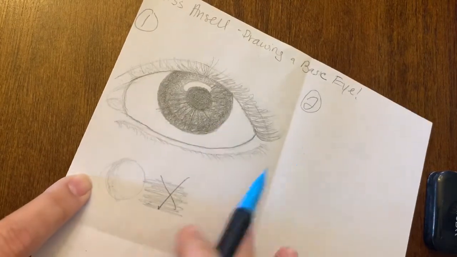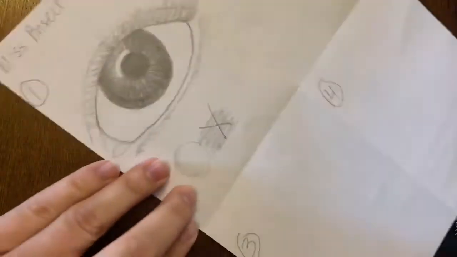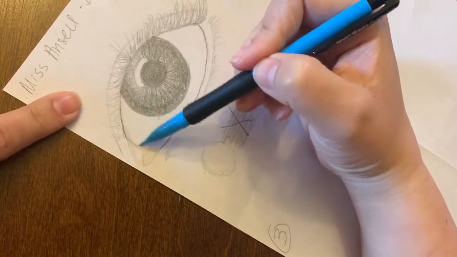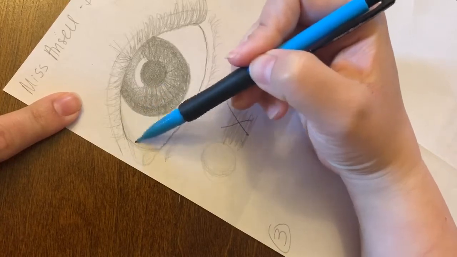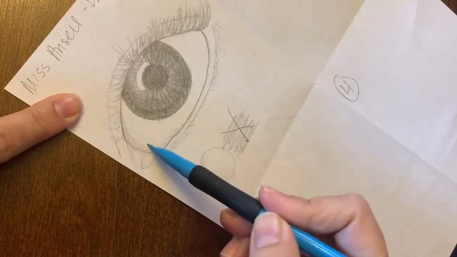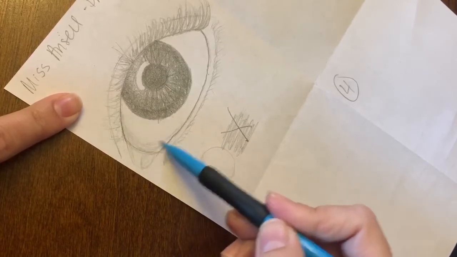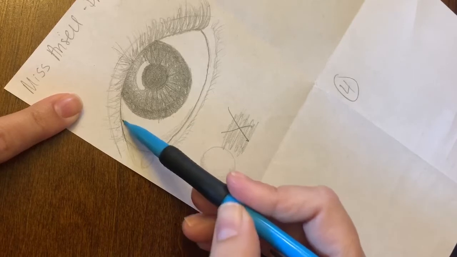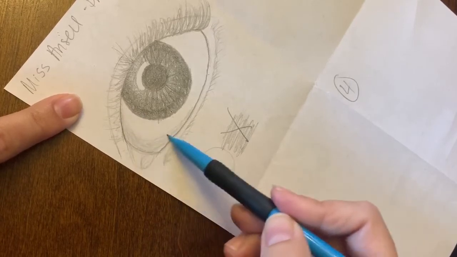We're going to do that on the corners of these eyes. I like to turn my paper and lightly create a light gray value just in the corner here. So that's pressure control, you don't want to do a dark value here.